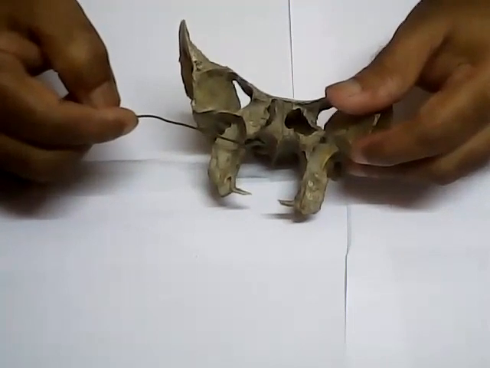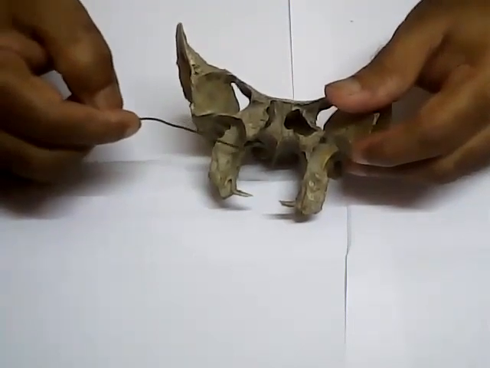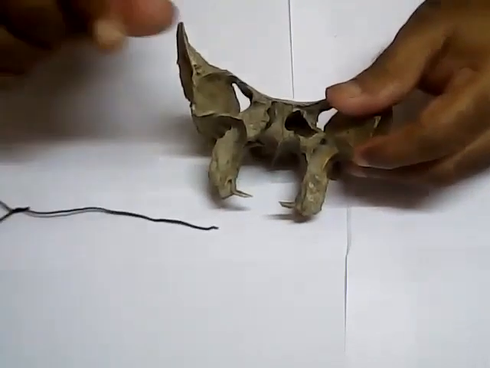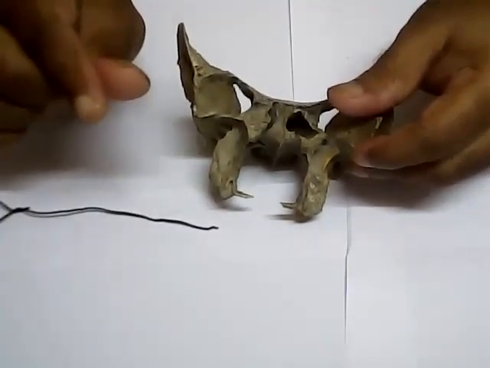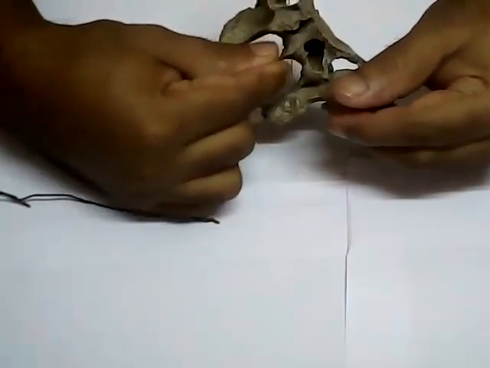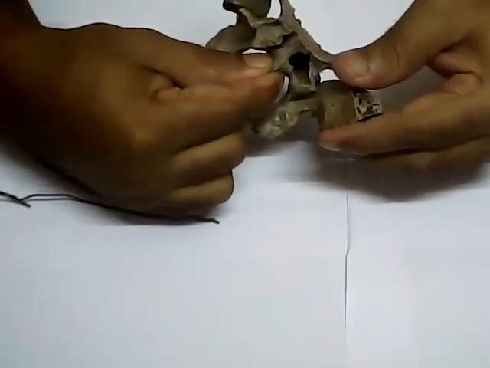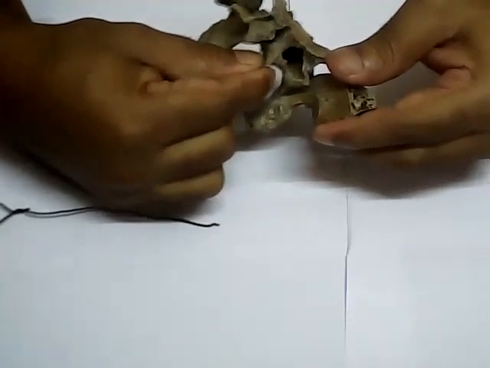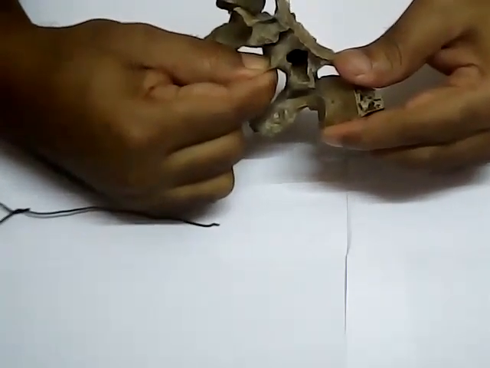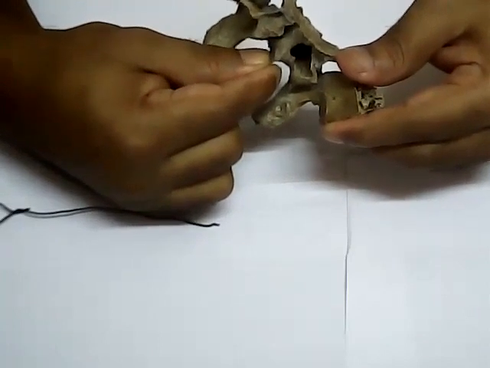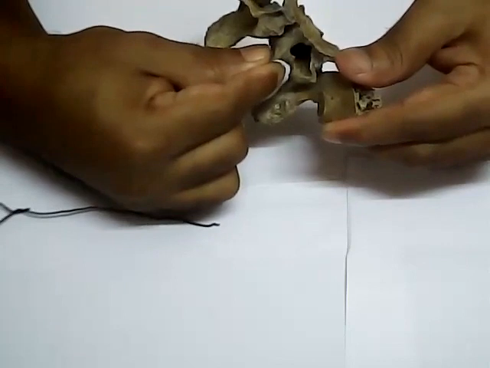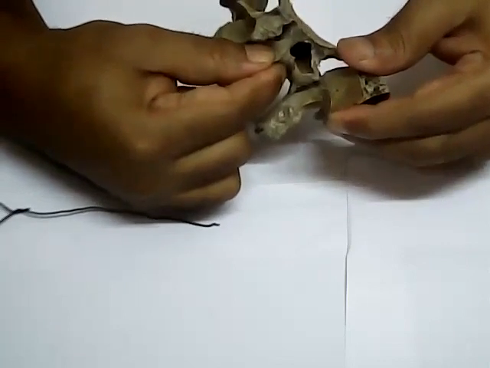The sphenoidal rostrum is articulating with a diverging ala, like this. It is directly fitting here, and this diverging ala is that of the bone called the vomer. I think you remember that the vomer is a bone which is forming the bony part of the nasal septum. So this ala is directly articulating here, and it is forming on the posterior end.